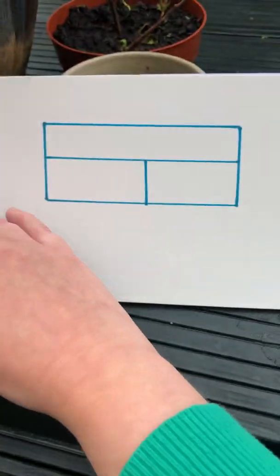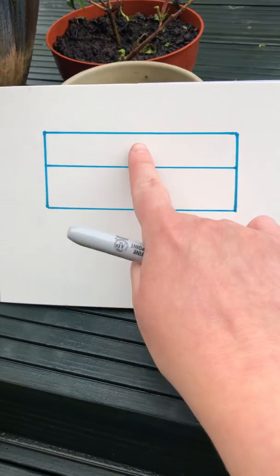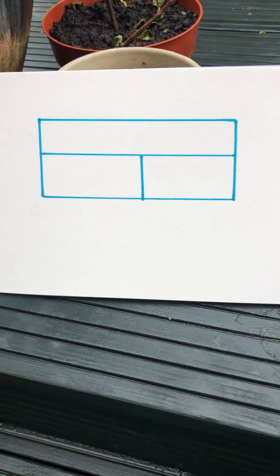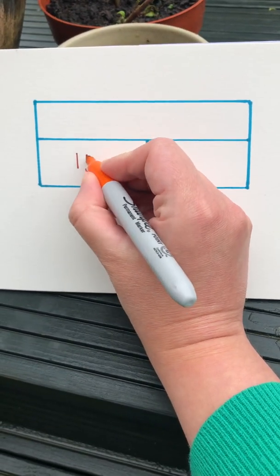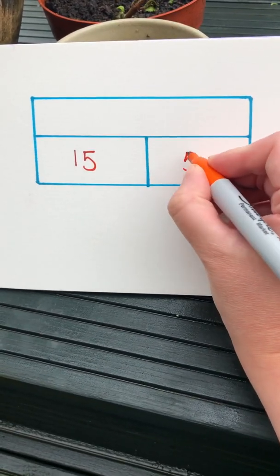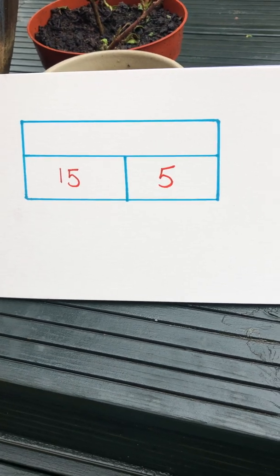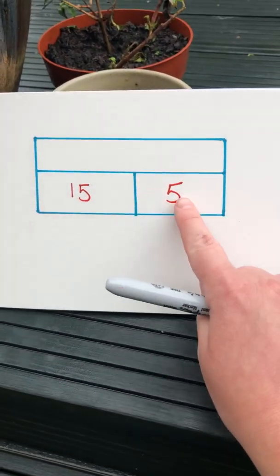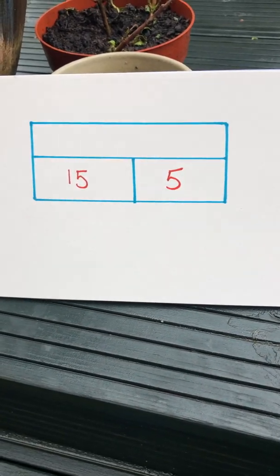So if I turn over, I've got a bar model ready made. So we don't know the total number yet because we haven't worked it out, but we do know that she sold 15 in the morning and 5 in the afternoon. Now this is your chance to work out what 15 add 5 equals to make the whole at the top. You can use a number line to do that.